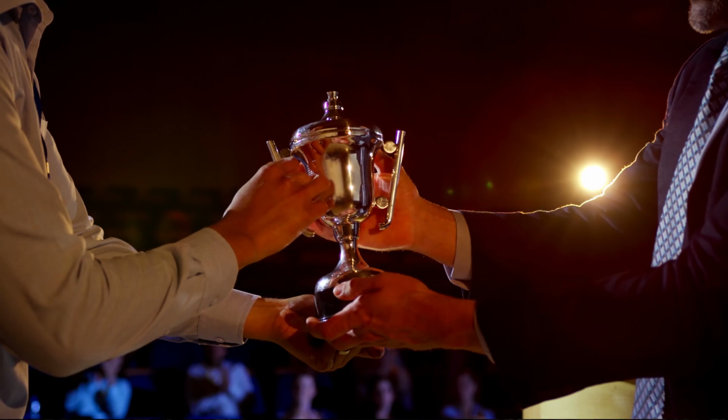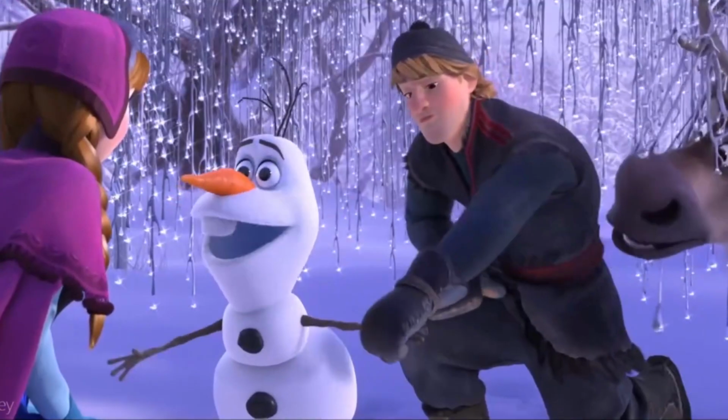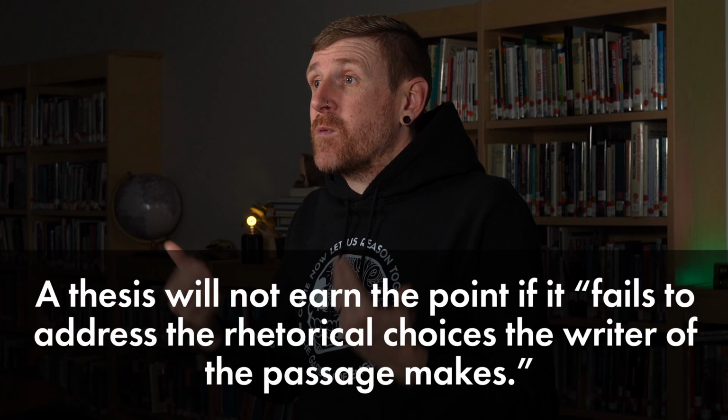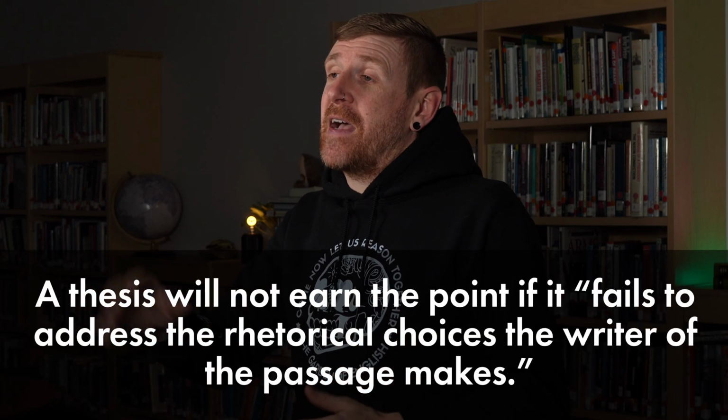And how could you say a choice isn't present if the word or a variant of it shows up in the thesis itself? You do run the risk of someone not awarding you the thesis point. Do you want to know why? Yeah, why? On the scoring rubric, there are scoring notes for readers to consider when awarding points. One of the scoring notes for the thesis point for rhetorical analysis articulates that a thesis will not earn the point if it fails to address the rhetorical choices that a writer of a passage makes.